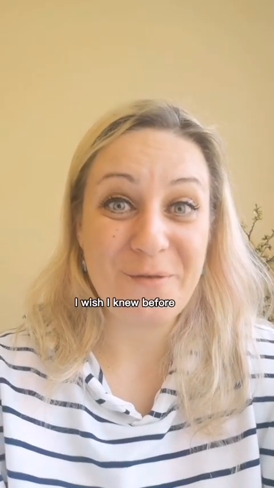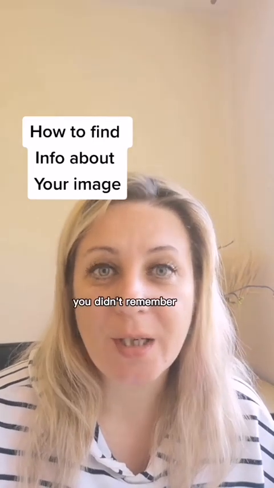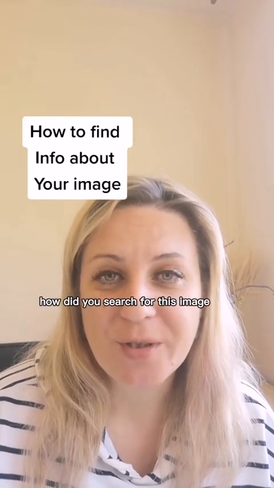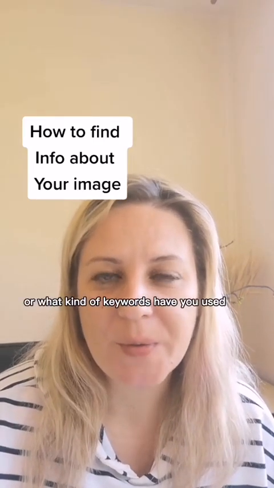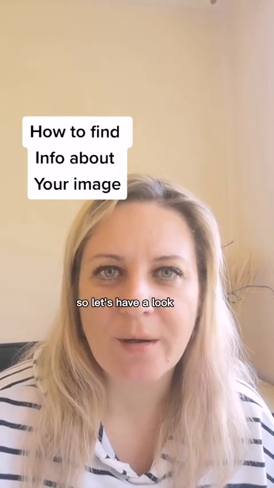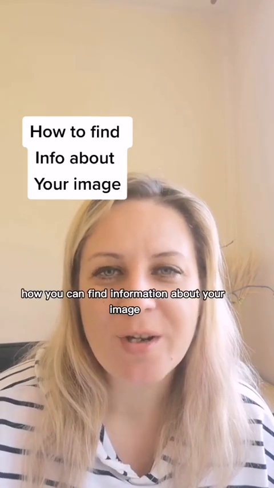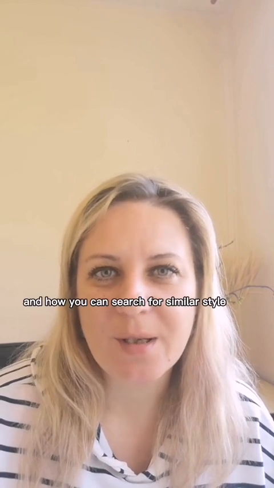Canva hack I wish I knew before. Have you ever used an image in your design and when you come back later to it, you didn't remember how you searched for this image or what kind of keywords you used? So let's have a look at how you can find information about the image and how you can search for a similar style or type of images.